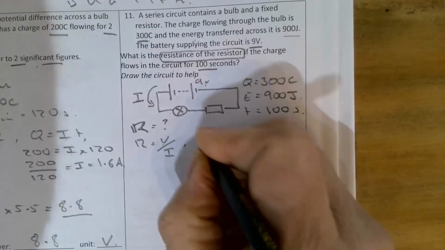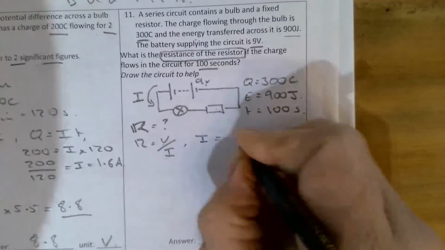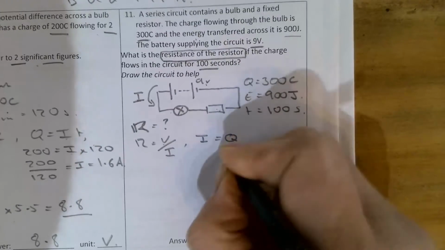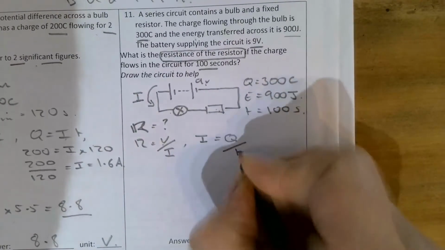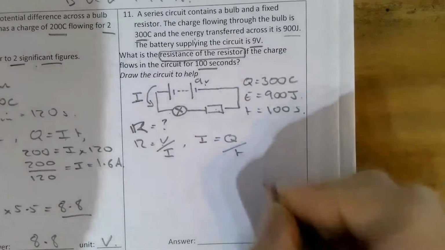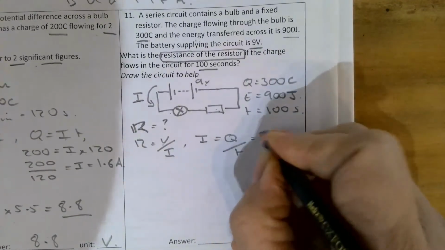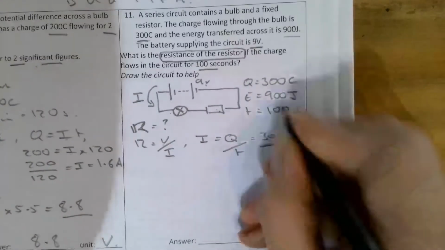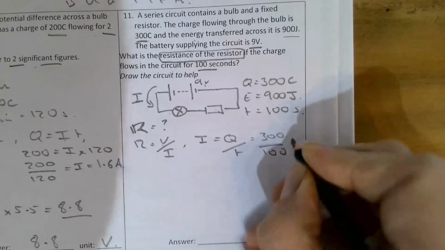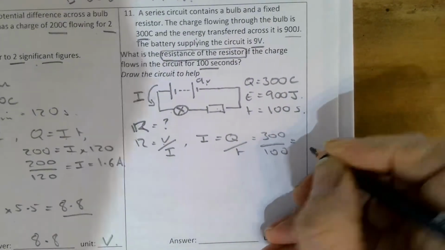So I is equal to Q over T, charge per unit time. And have I got these? Yes, I have. So 300 divided by time, which is 100, will give me 3.